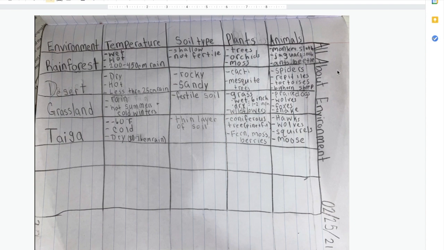Okay, let's review all the different environments that we have explored so far. We have explored 4 different Earth environments: rainforest, desert, grasslands, and taigas. Each of these different environments has different temperatures, soil, plants, and animals.